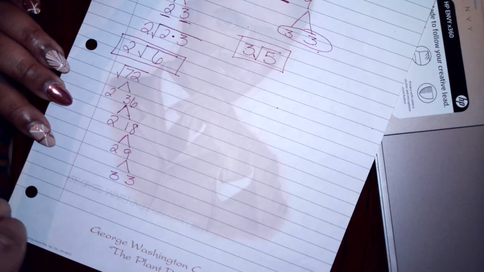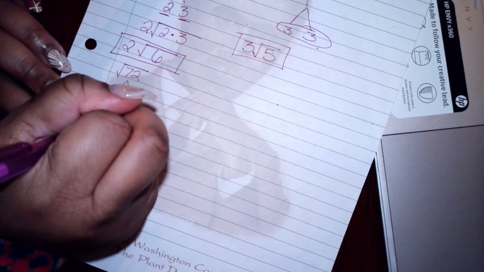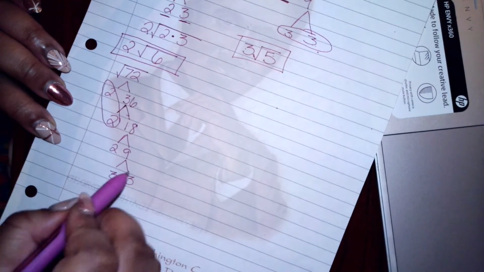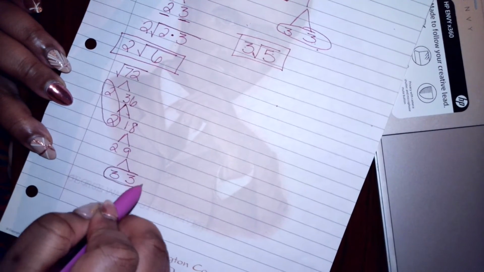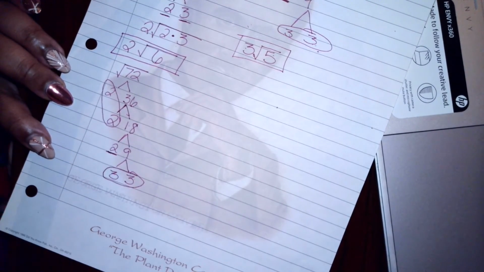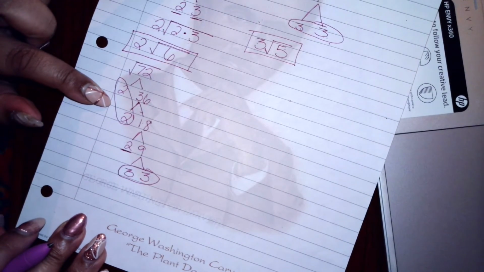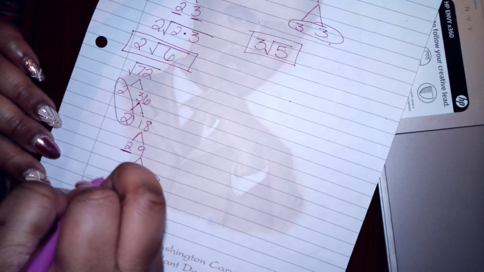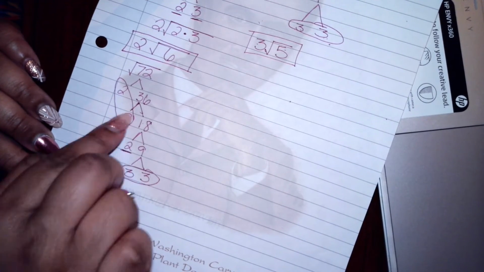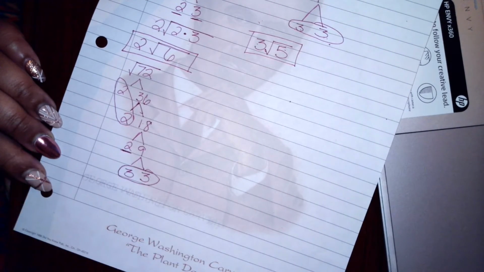Let's find the pairs. So, there's one pair of 2. Cool. Any other pairs? There's the pair of 3. Are we done? We're left over a 2. Okay. So again, we have a pair, and we're just using the number again. And that's what you're circling, the pairs, that goes on the outside of the radical.